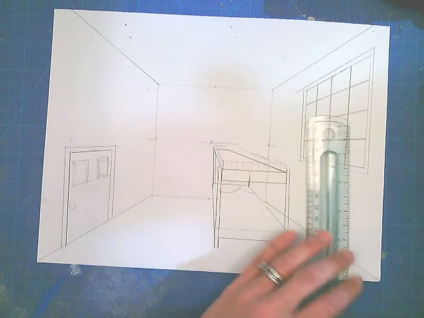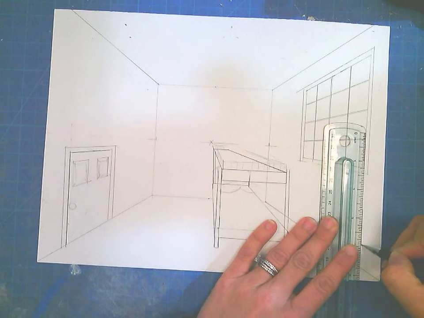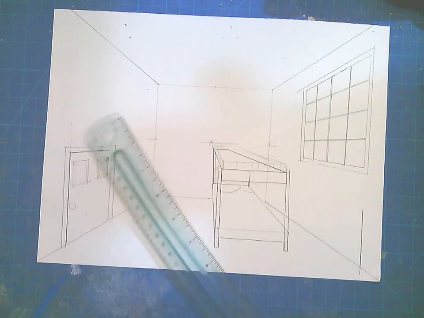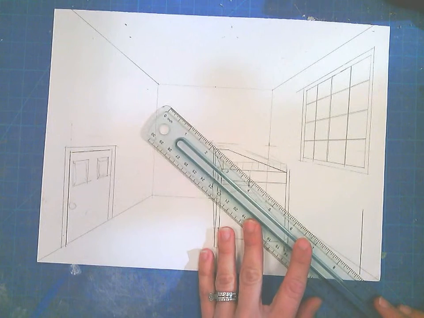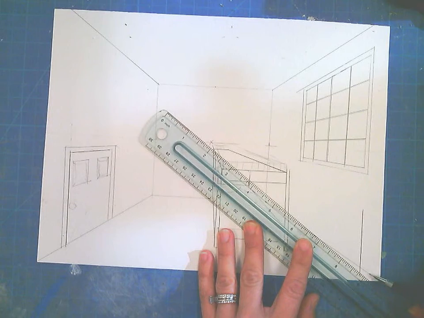To make a dresser in the room, we need to make the back corner. It's going to sit on the floor, so you need part of it to go on the floor. From the top and bottom of this line, you're going to go towards that vanishing point.